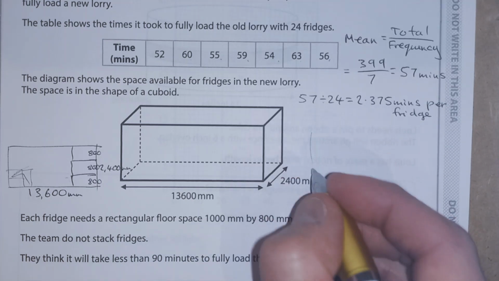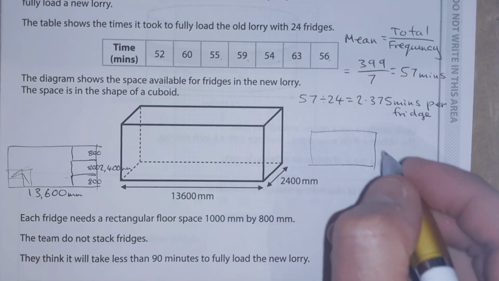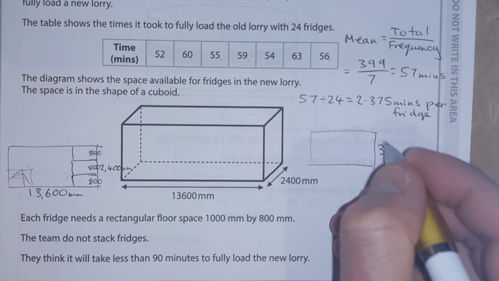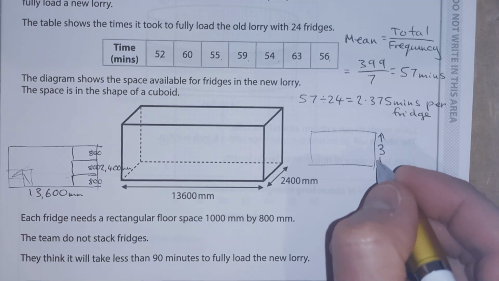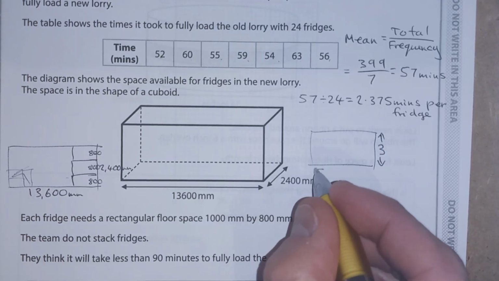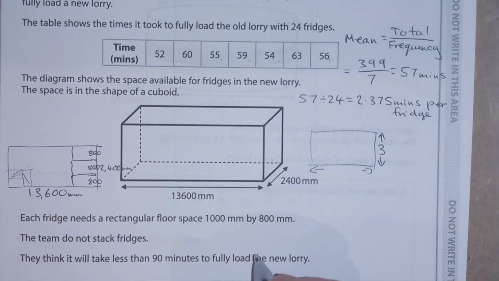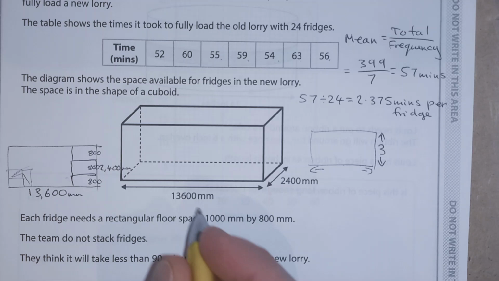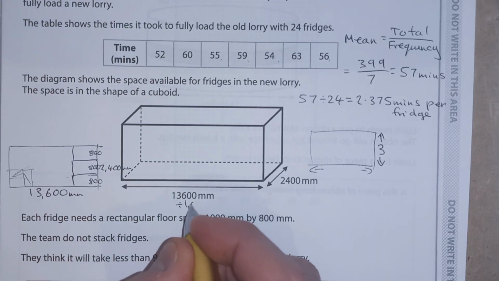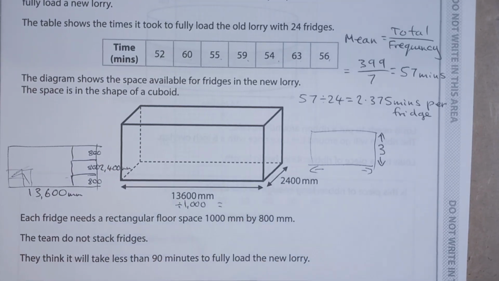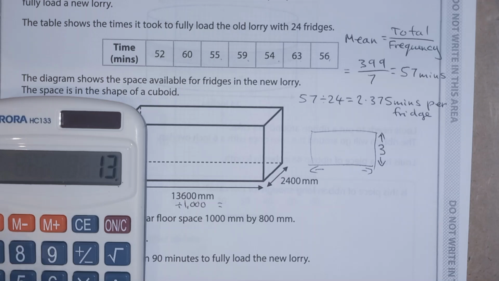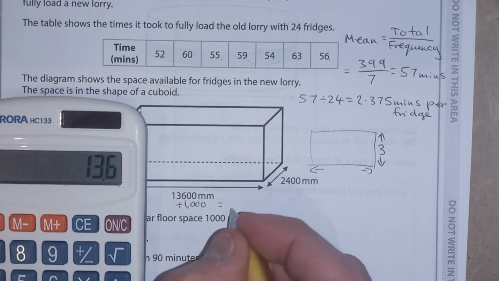So if we draw another rectangle on this side, this is for the number of fridges, we can fit 3 fridges that way. How many fridges can we fit this way? We've got 13,600, and we know that each one is 1,000 long. So if we divide that by 1,000, we've got 13.6.